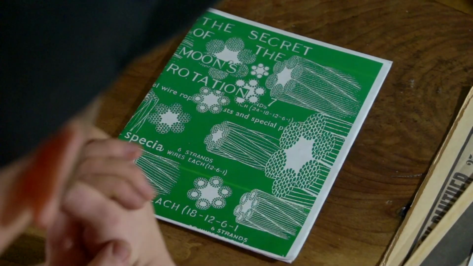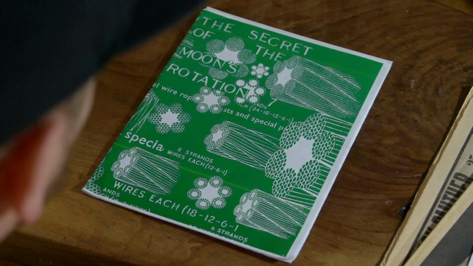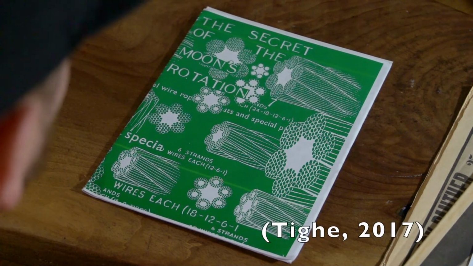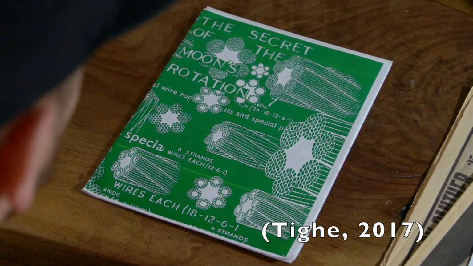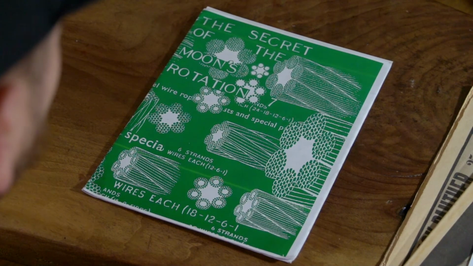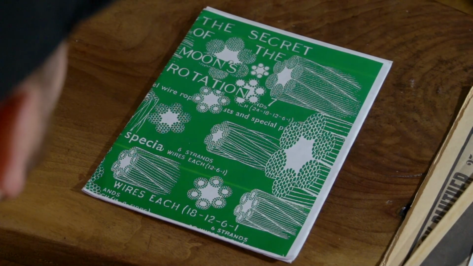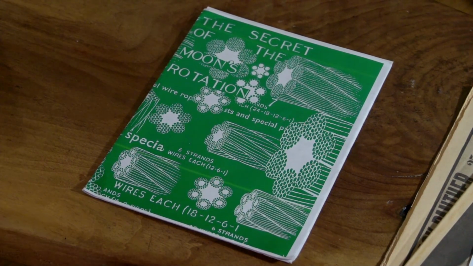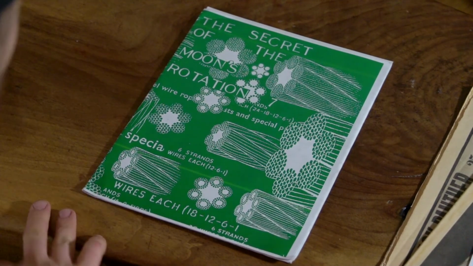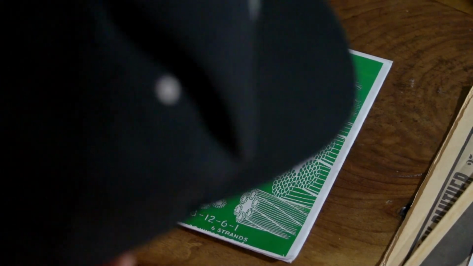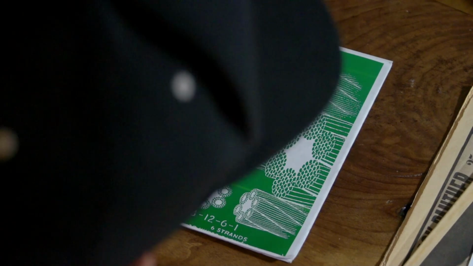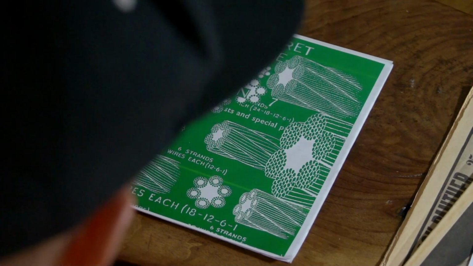A DIY approach, and this one is a great example of a recent zine that still uses those analog technologies like Letraset and really leans into that aesthetic as part of its ethos. So this is called The Secret of the Moon's Rotation. Don't ask me why it's called that. By Dave Tiggy out in Calgary, Alberta, where I think he was in Medicine Hat for a long time.